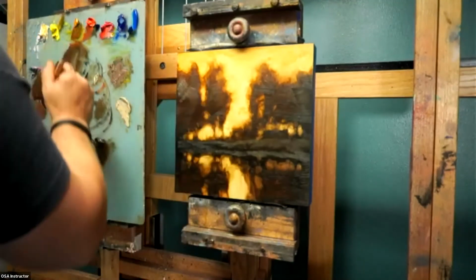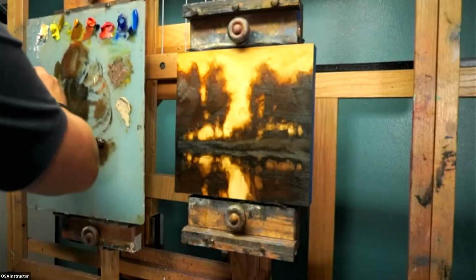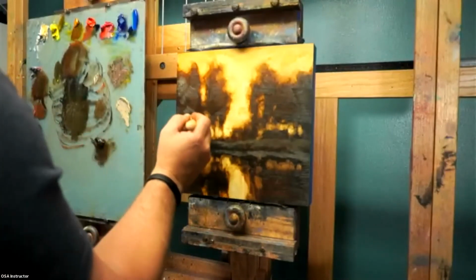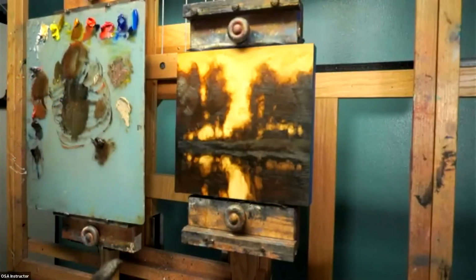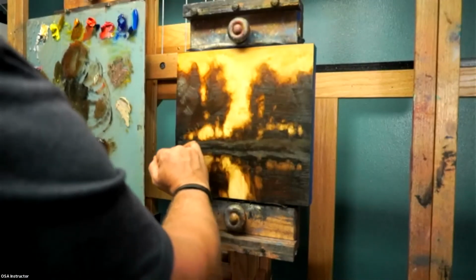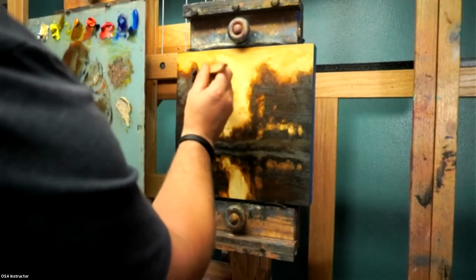Gonna lighten that a little more. Maybe add my gray. So you can see that I'm using kind of a consistent pile of color too, so that there is kind of a harmony to these colors.